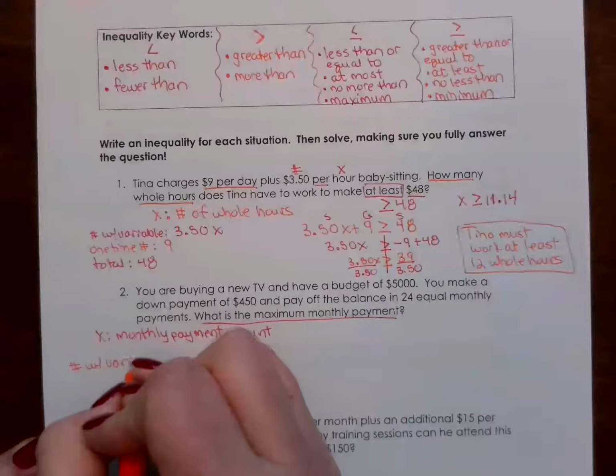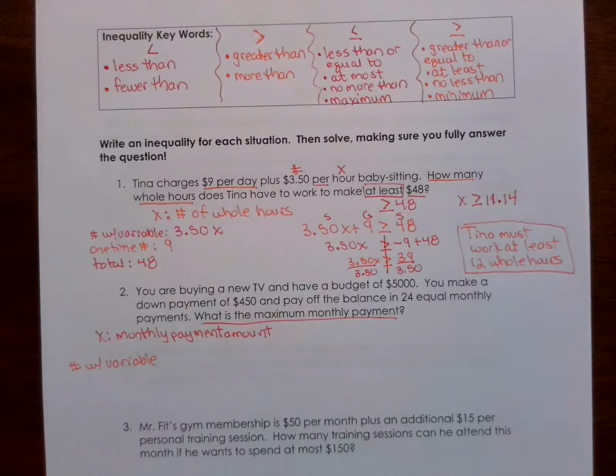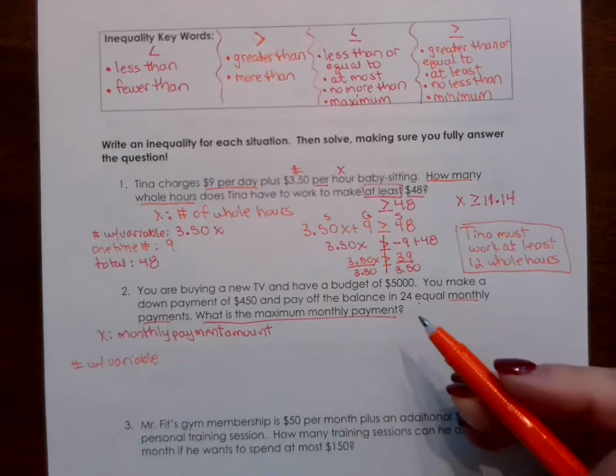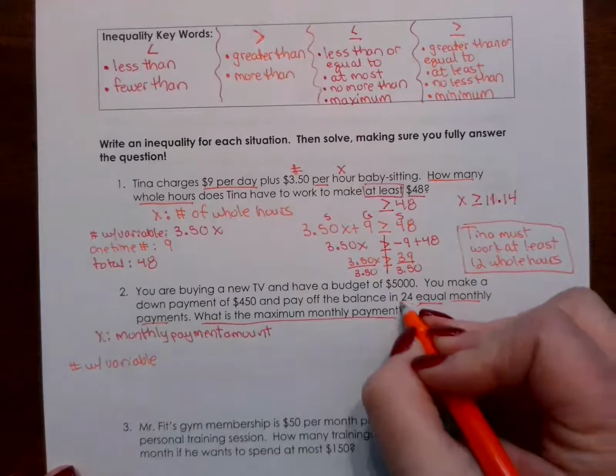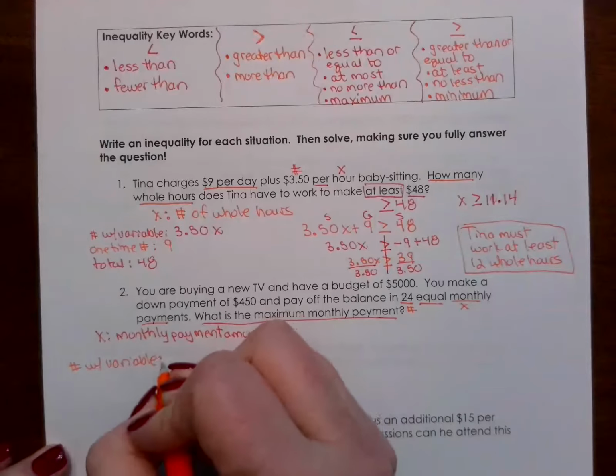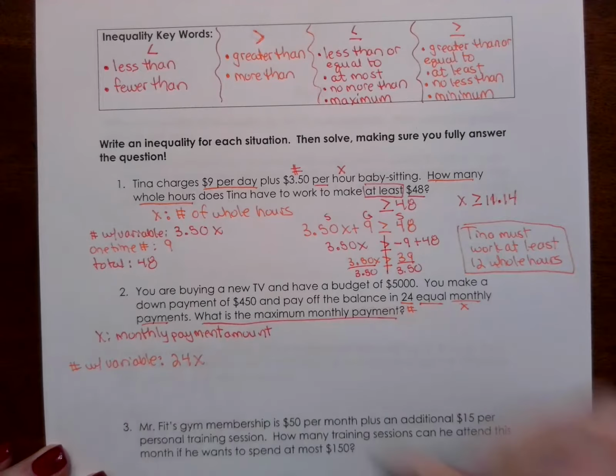Alrighty. So I need to look for my number with the variable. And to do that, I need to think to myself, let's look for the words monthly payment. Oh, here's that, monthly payment. And it does say equal, per, each, every, equal. And there's the number. So I've got my number and monthly payment represents the X. So my number with the variable is 24X. Now let's look at the other two numbers.